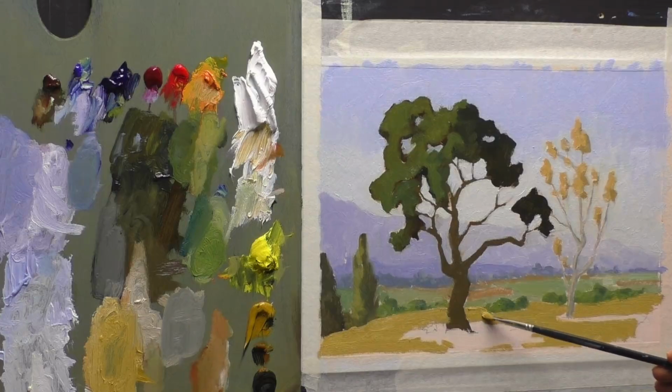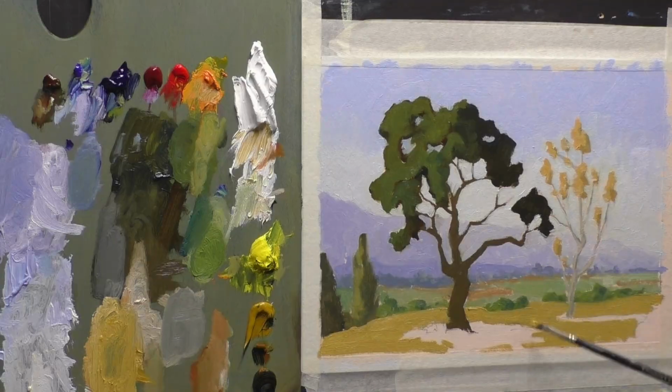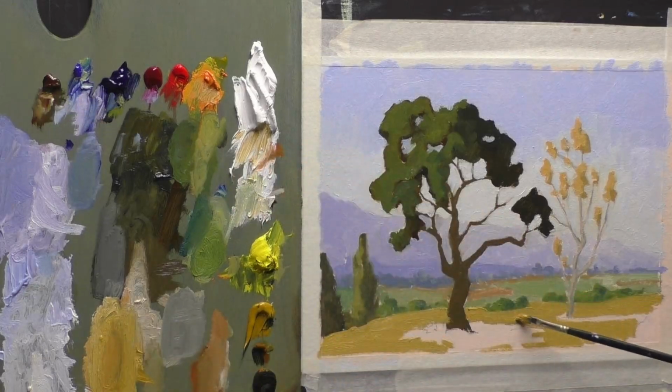My apologies, I just realized that I reverted to French. What I was saying is about the foreground, which has to be warmer, so it will read as a foreground. Okay, that's all I was saying. Apologies again.